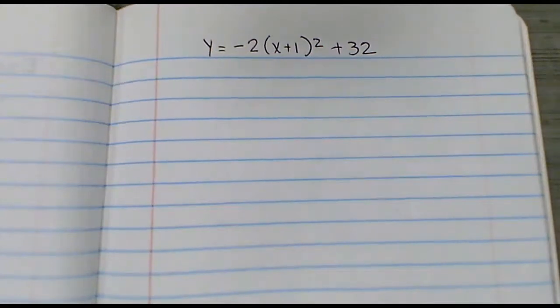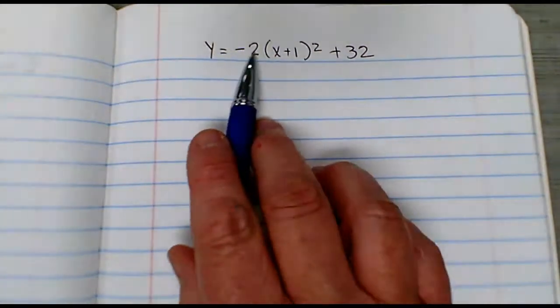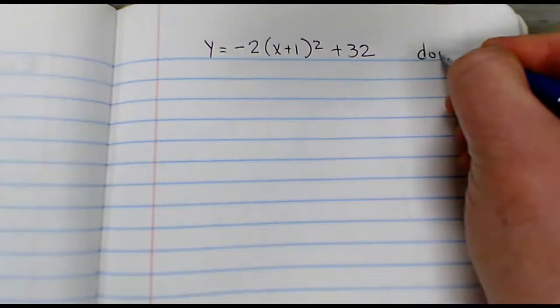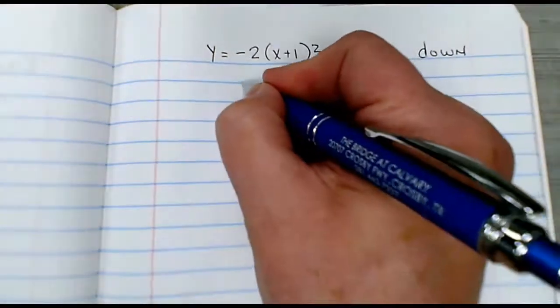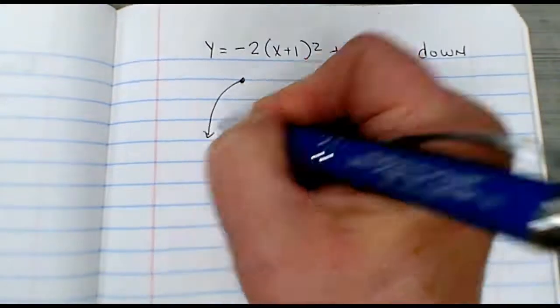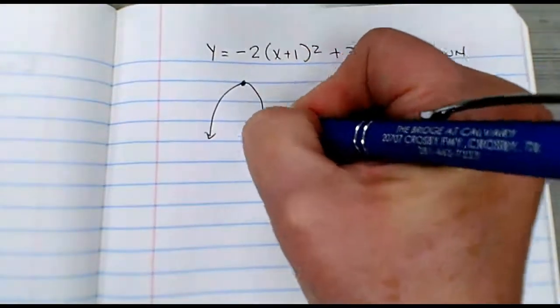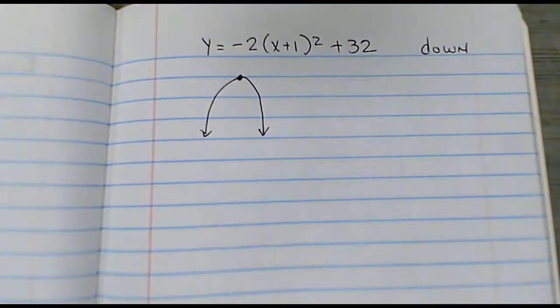Does it open up or down? This is negative, so it's going to go down. It's going to point down. I'm going to have a parabola that's going to be pointing down.